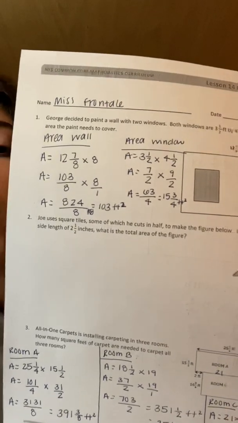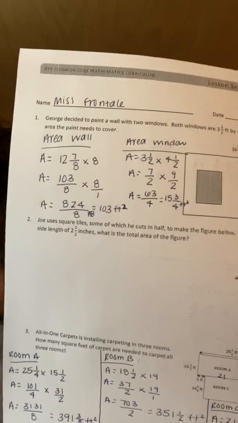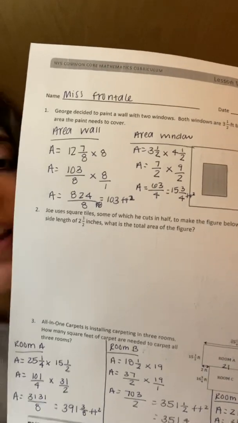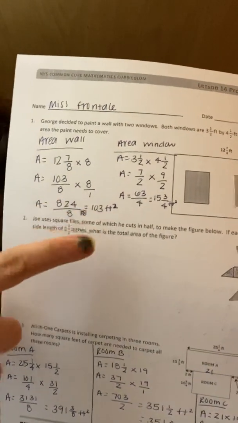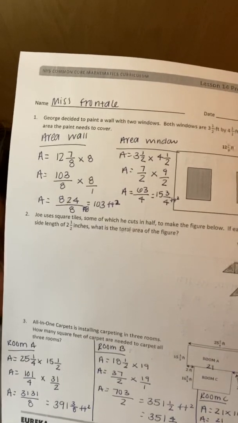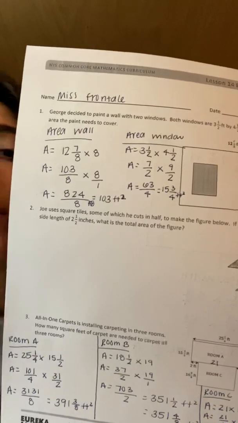Times 1. When you multiply your numerators across, 103 times 8, you get 824. And when you multiply your denominators, 8 times 1, you get 8. If you take those two numbers and divide them, you'll get 103, and your label is going to be feet squared.